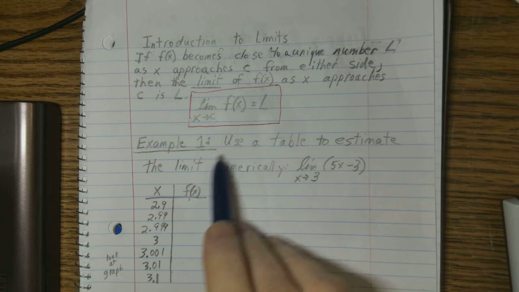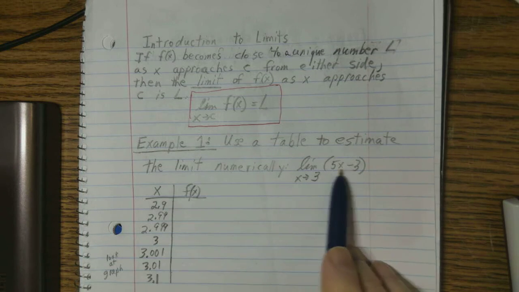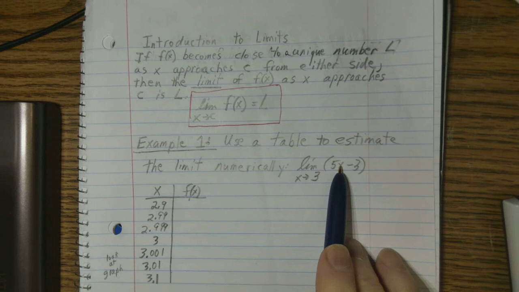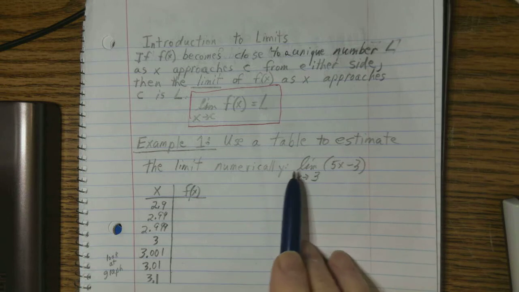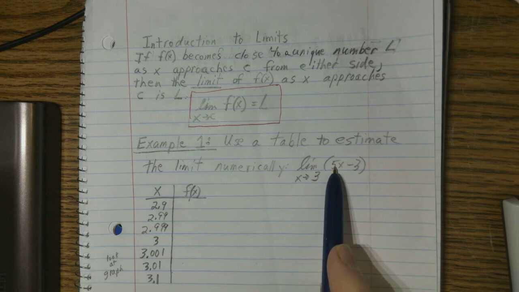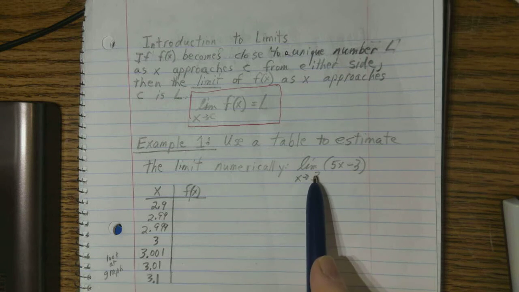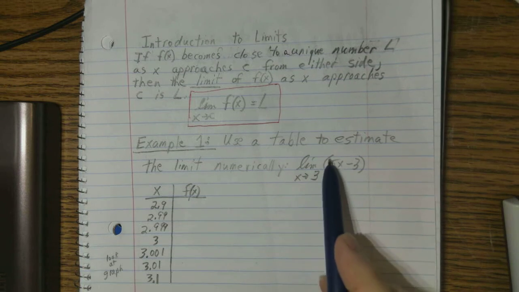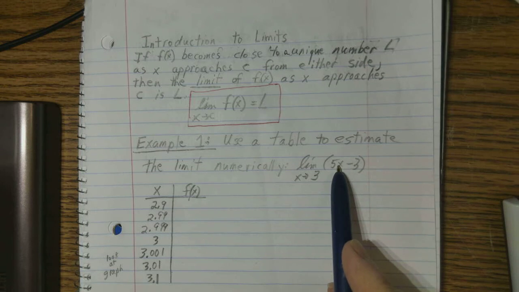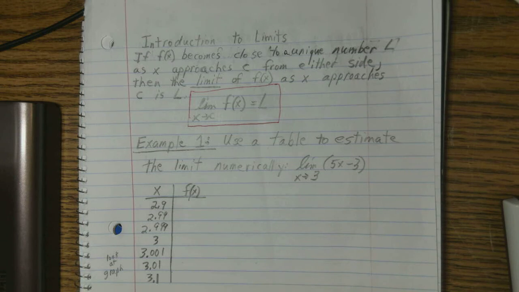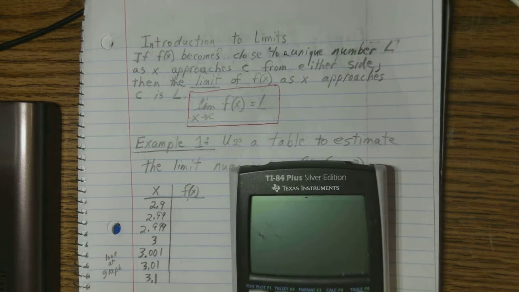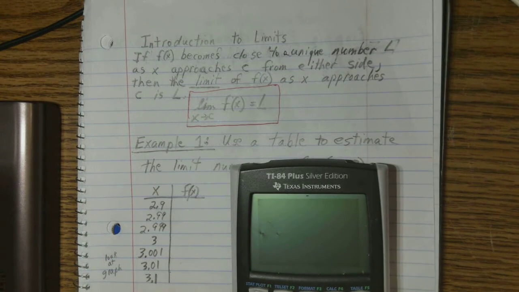And first, we're going to look at a basic one. This is a linear function, 5x minus 3. What is the limit as x approaches 3? As x gets closer and closer to 3, what does this function, 5x minus 3, get to? It will actually get to an exact value, which we'll see. But let's just fill out the table and take a look at what's happening here.